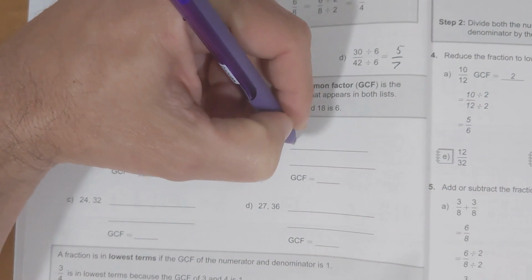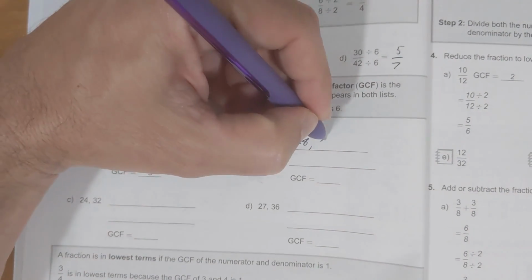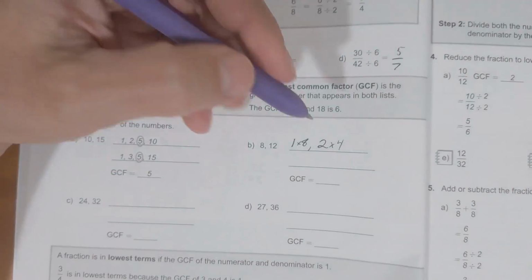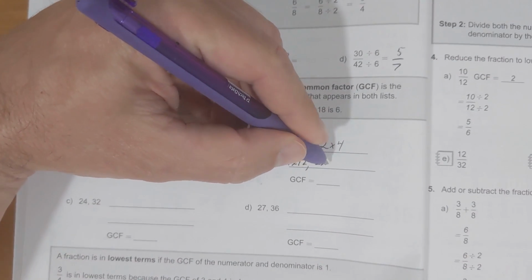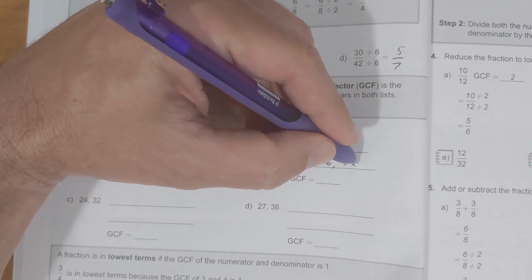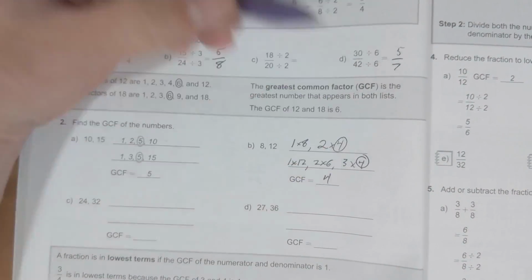So 8, I know I can do 1 times 8, and I'll write it out this way so you can see. I can also do 2 times 4. For 12, I can do 1 times 12. I can do 2 times 6. I can do 3 times 4. What's the greatest common factor? 4.